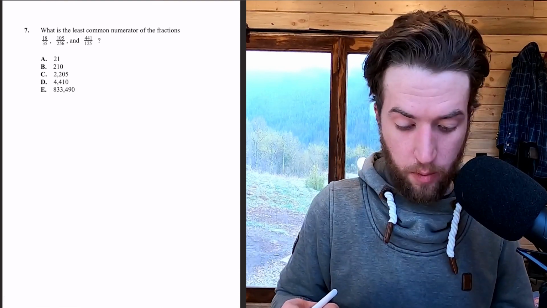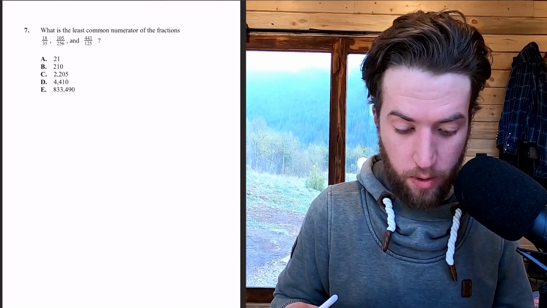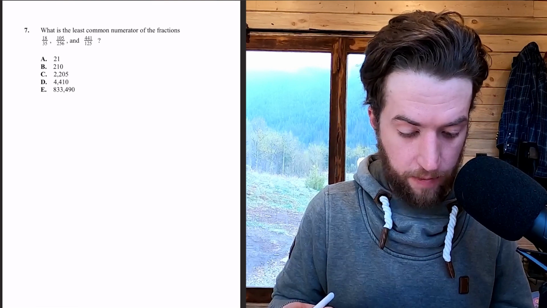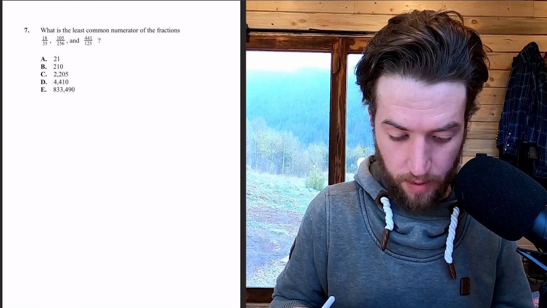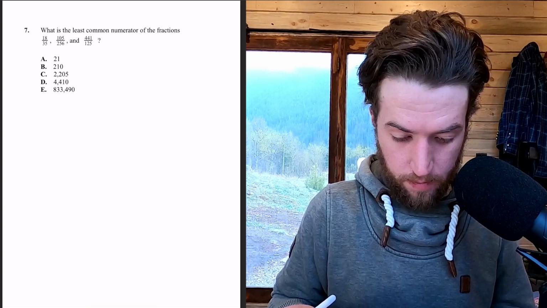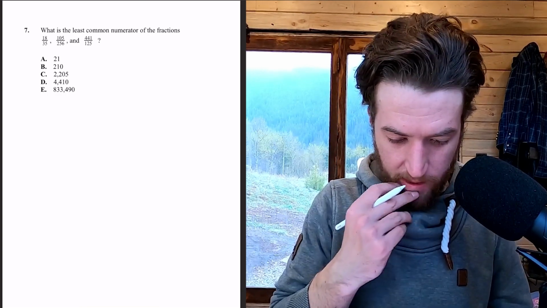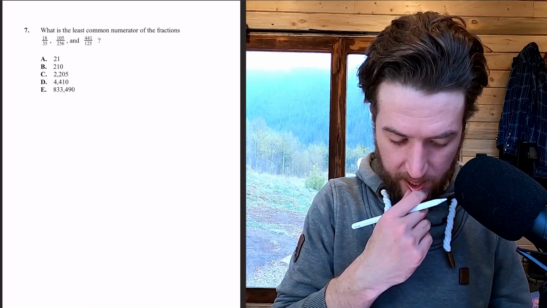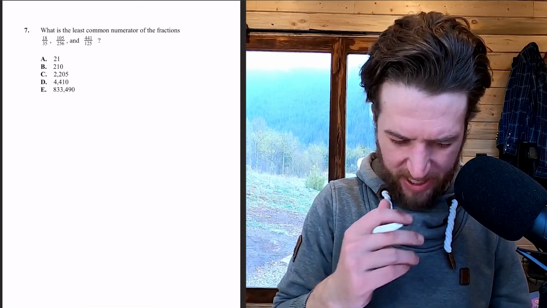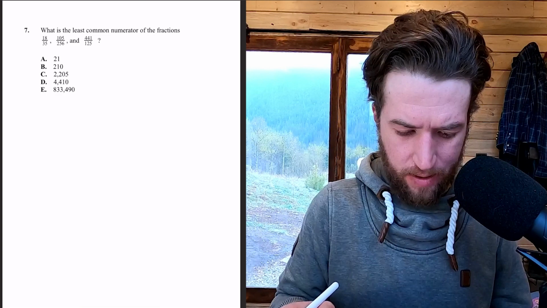Okay, what is the least common numerator of these fractions? These are big fractions. So least common numerator.